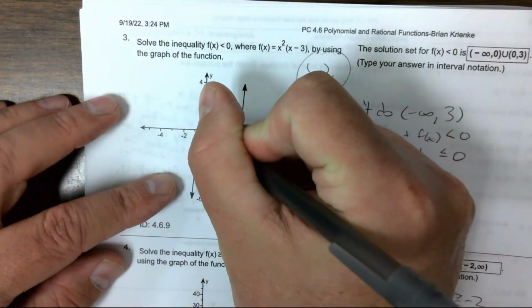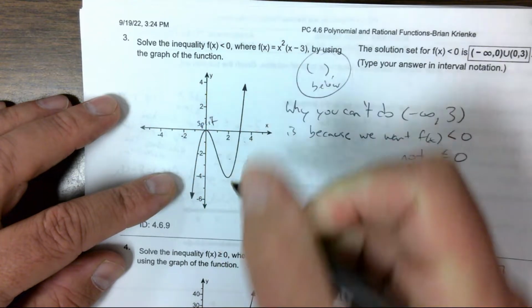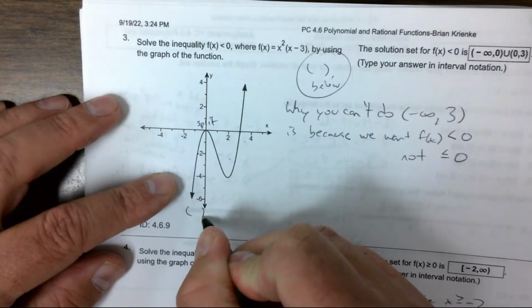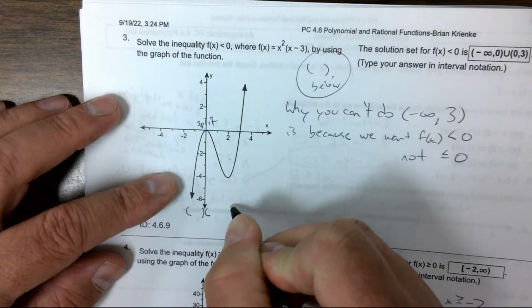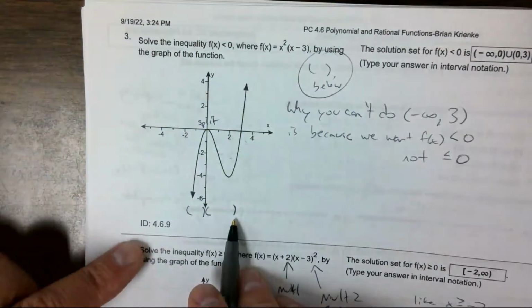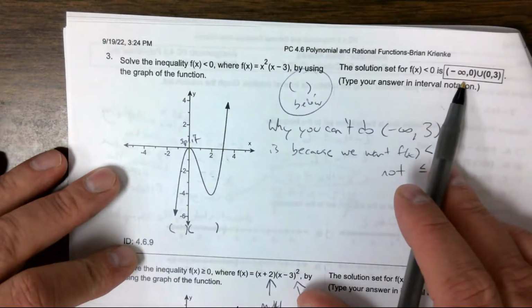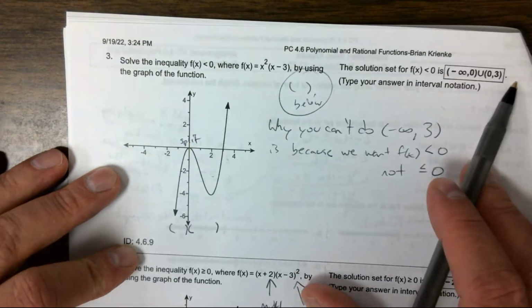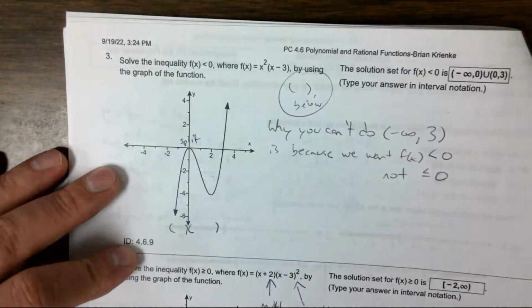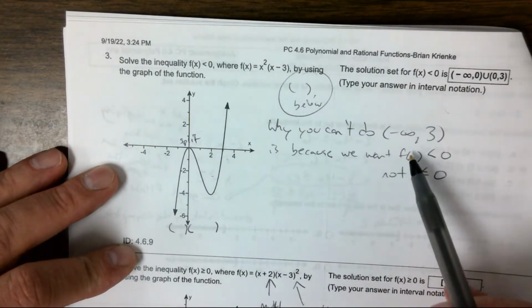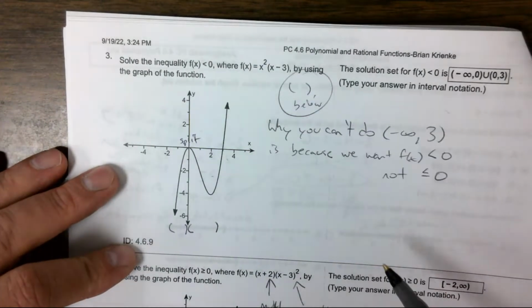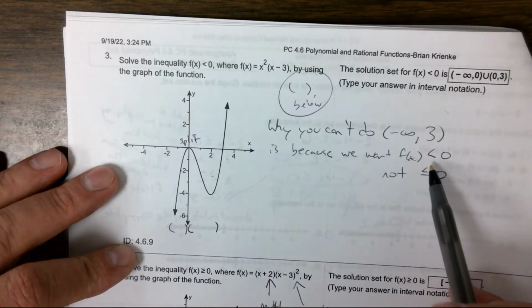So you have to split it. You're going to go from here to here, and then from here to here. So what they have is negative infinity to 0, union 0, 3. Again, why you can't just do negative infinity 3 is because we want less than 0, not less than or equal to.